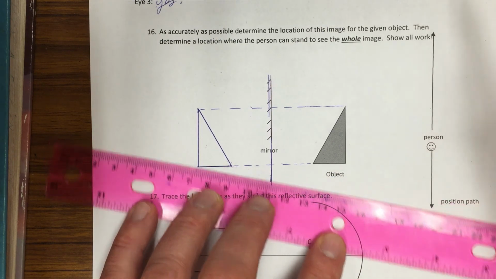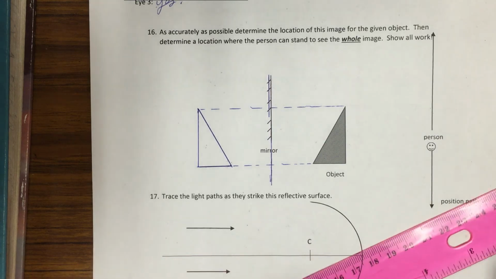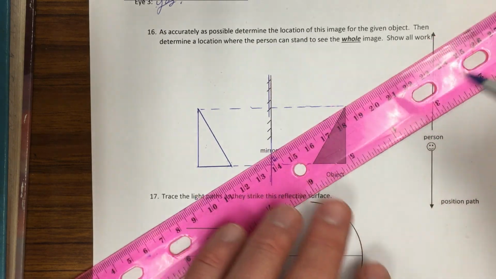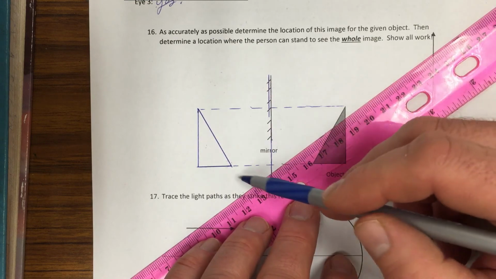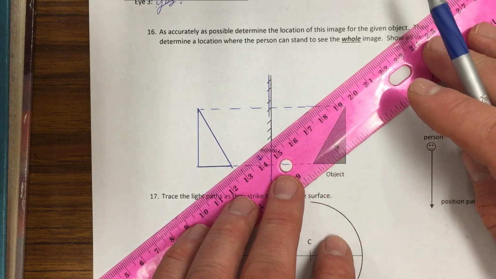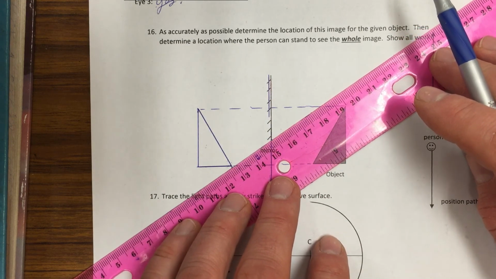So that means the only place we can stand to see this is where? Well, it's not down below. We must try up high. Right? The question is, where do we put that? The way to do it is we need to connect the extremes. We need to connect the extreme of the mirror with the extreme of our image. So I'm going to make a line connecting this bottom tip of the mirror with the bottom tip of our image.